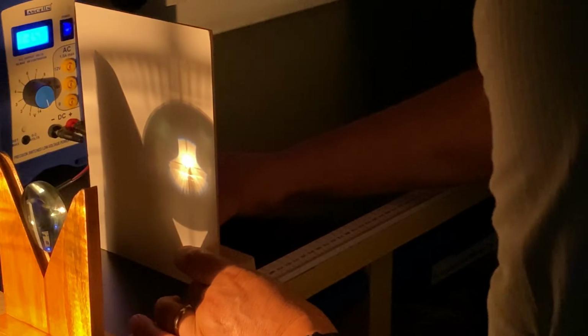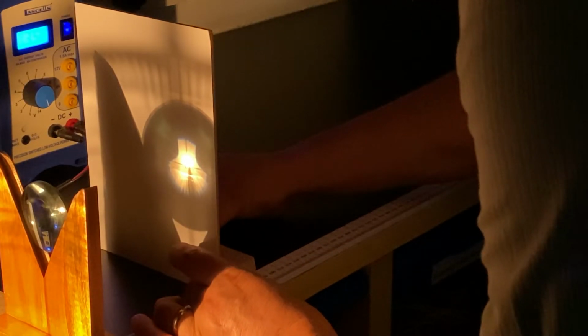So that's a preliminary investigation, where I've figured out what range of positions I'm going to put the screen in. My starting value of D is going to be 24 centimeters or 240 millimeters.